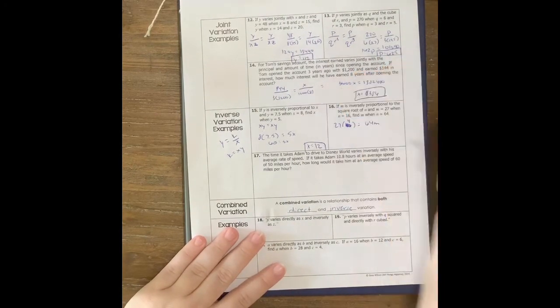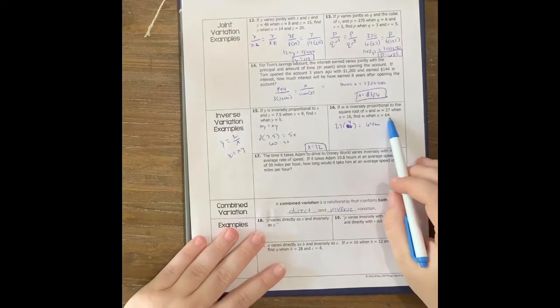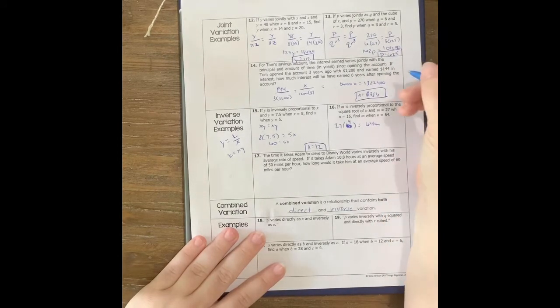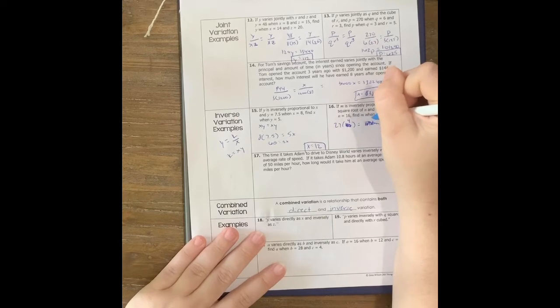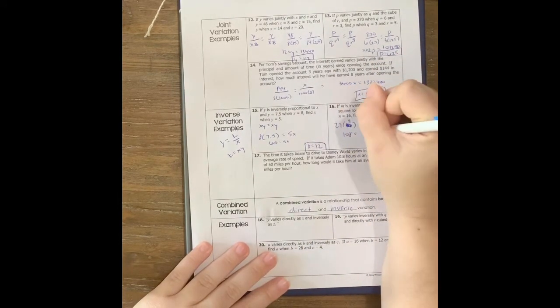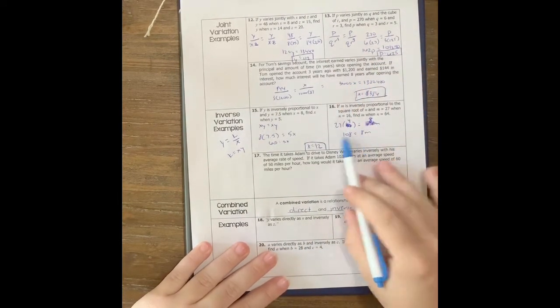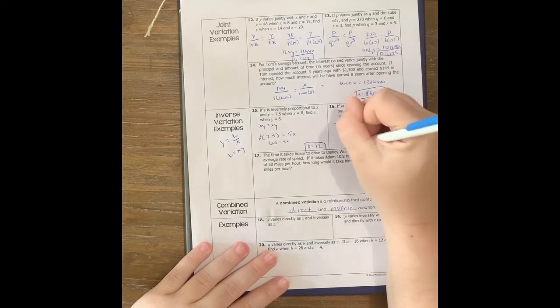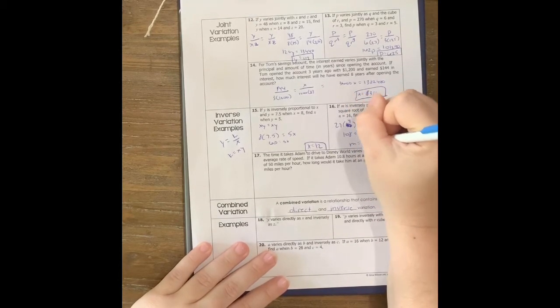The square root of 16 is 4, and the square root of 64 is going to be 8. So this should be 8m. Okay, so 27 times 4 equals 8m, and 27 times 4 is 108 equals 8m. Then divide both sides by 8, and you get m equals 13.5.